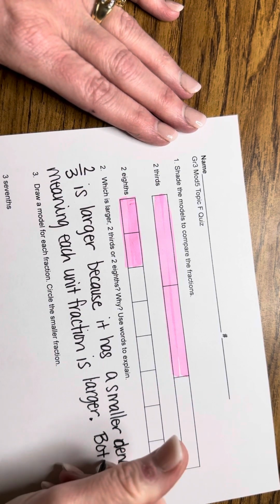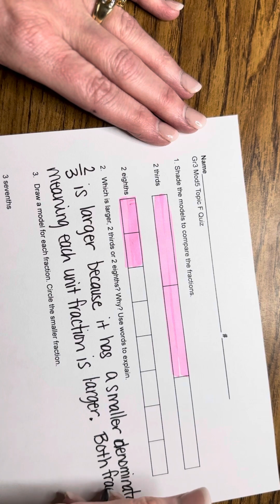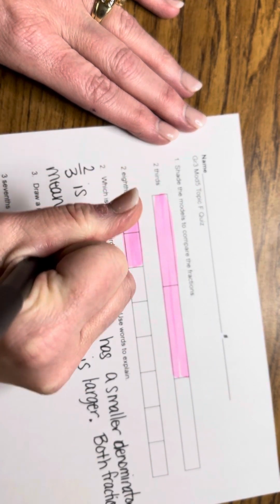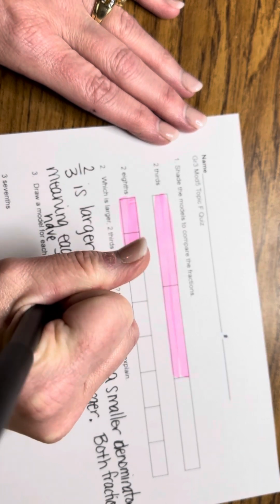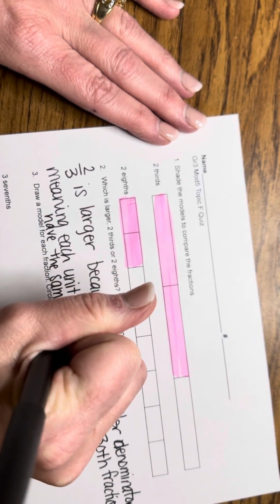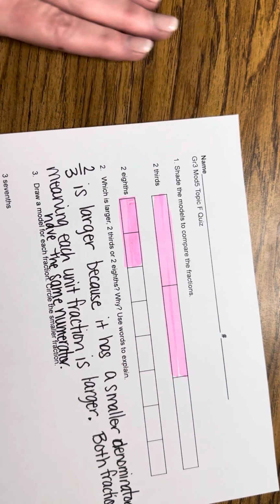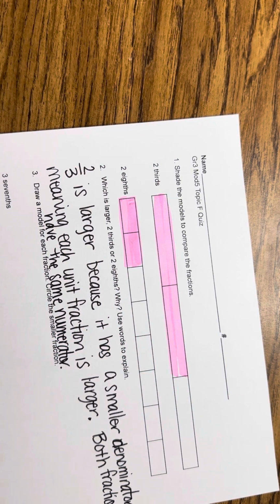Both fractions have the same numerator. Okay. Meaning the same number of fractional pieces are colored in. So there's 2 unit fractions.